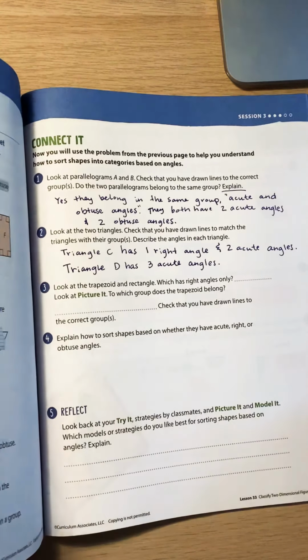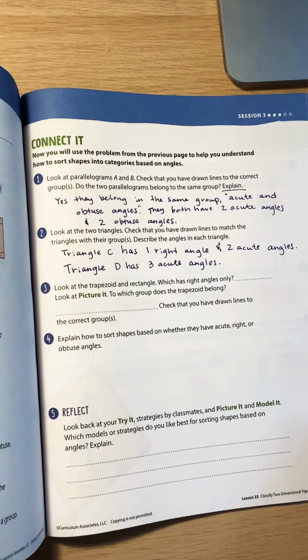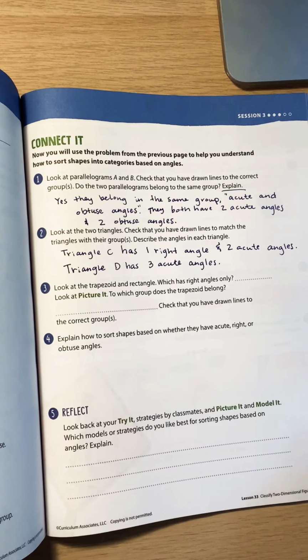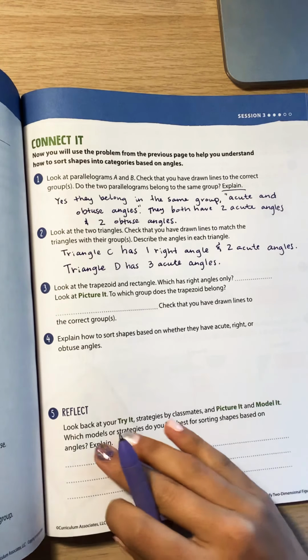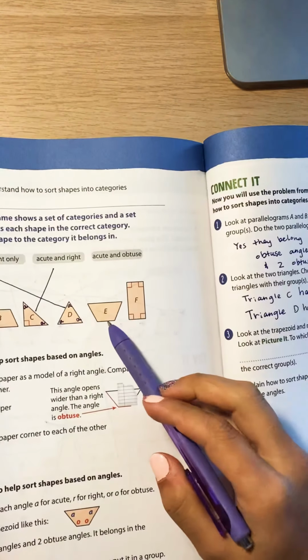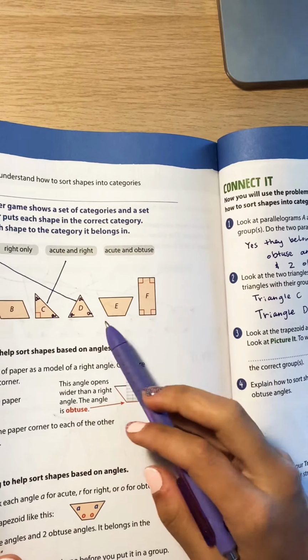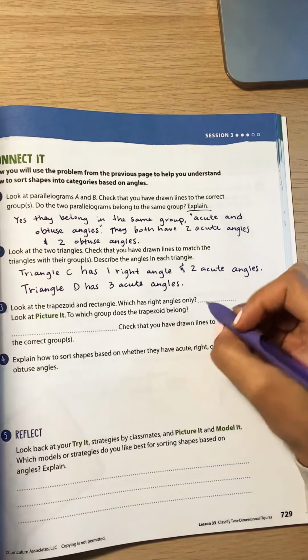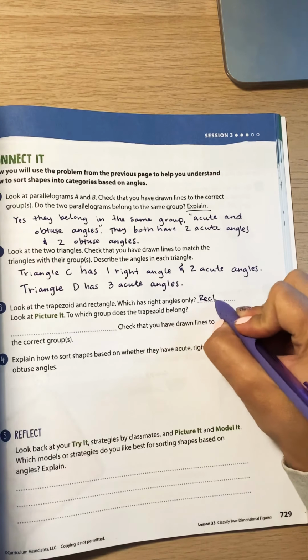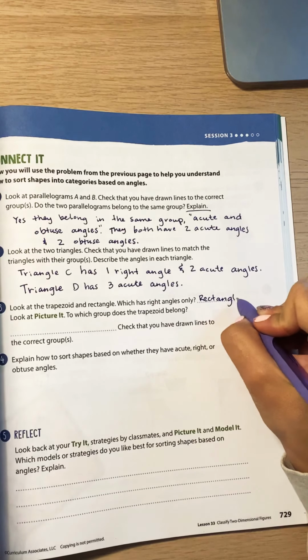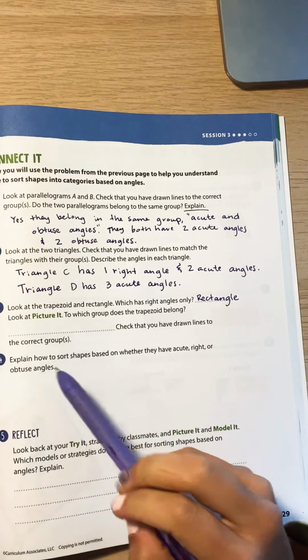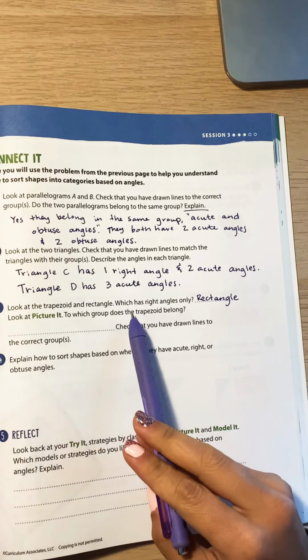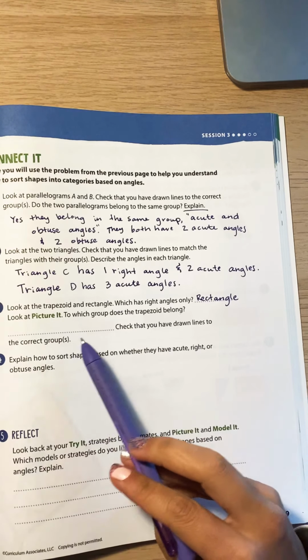Okay, number 3. Look at the trapezoid and rectangle, which has right angles only. So I'm going to pause there and look at it. So trapezoid and rectangle. Which one has the right angles? That would be F, the rectangle. Okay, so back to my problem. To which group does the trapezoid belong?